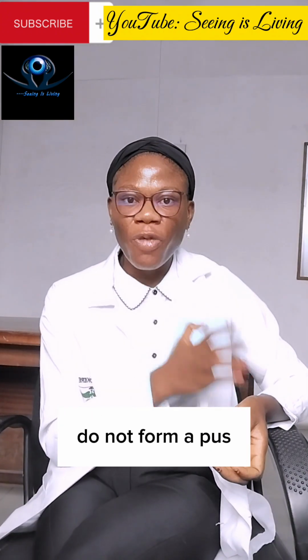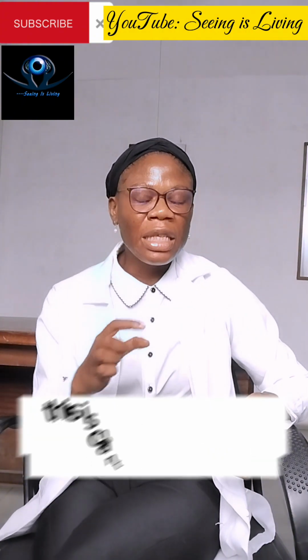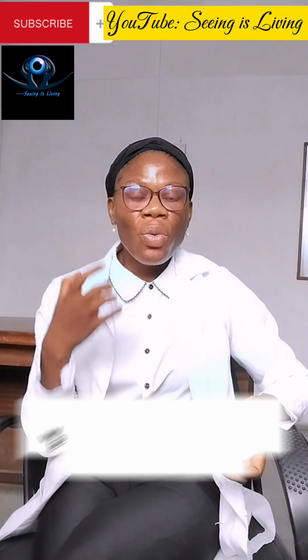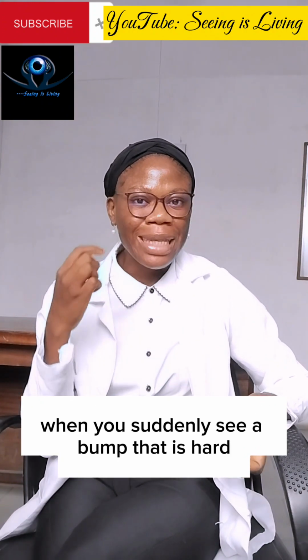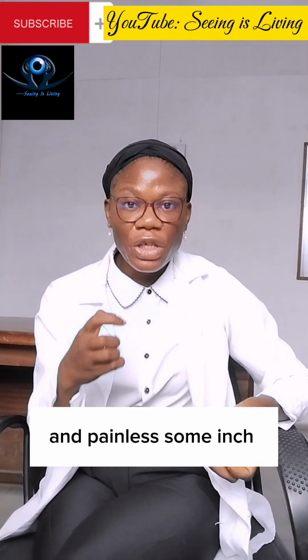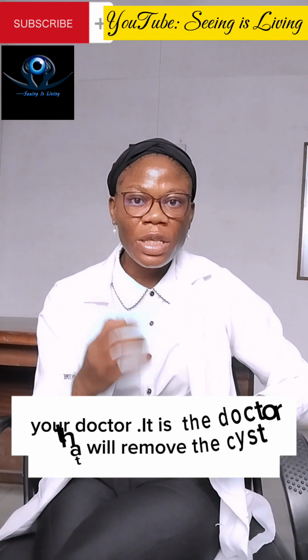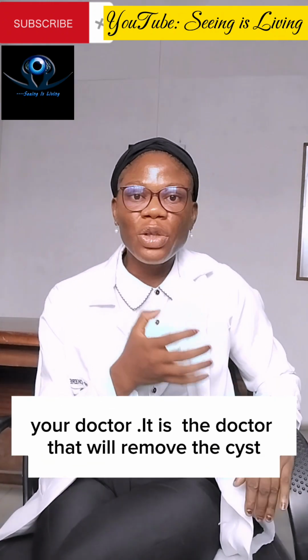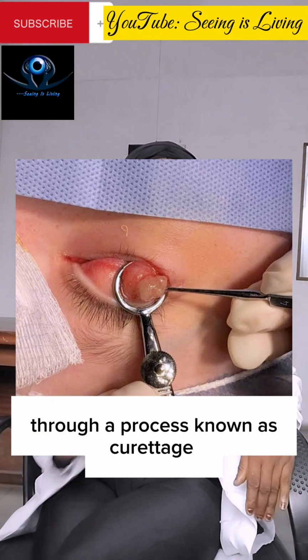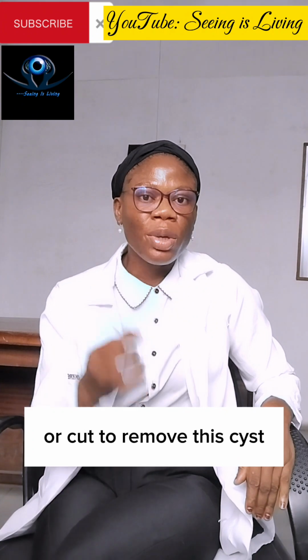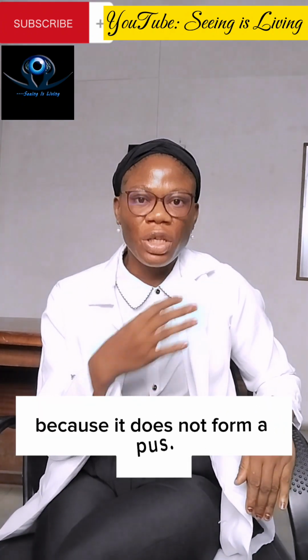Chalazion do not form a pus, which means that this is not a condition that you can treat or manage at home by yourself. When you suddenly see a bump that is hard and painless some inch away from the eyelid, it is very important that you consult your doctor. It is the doctor that will remove the cyst through a process known as curettage, where a doctor makes a minor incision or cut to remove this cyst because it does not form a pus.